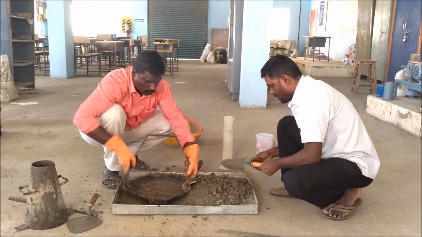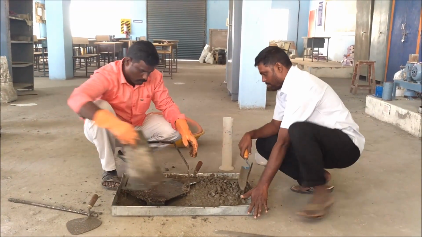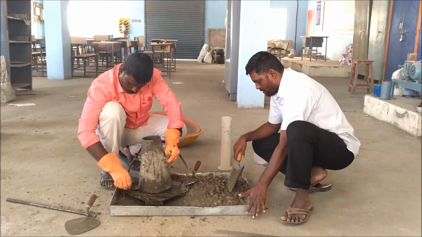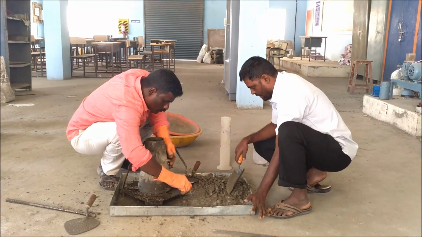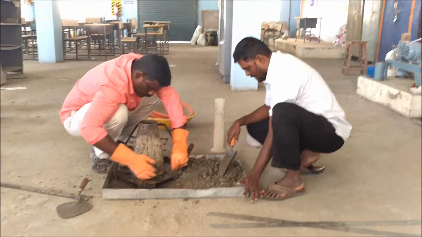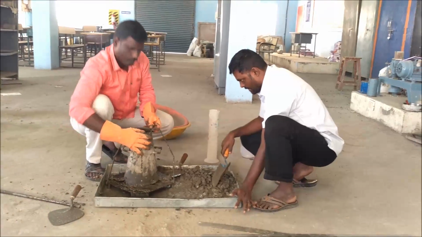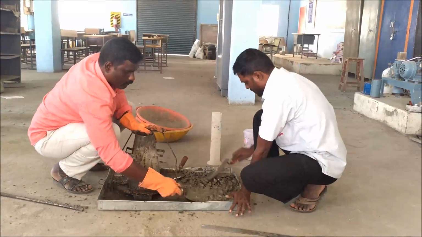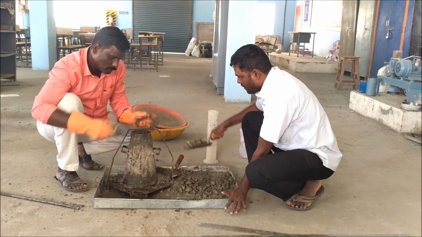Now the slump cone is placed on the tray. It has been screwed. Now the slump cone is filled with the concrete.